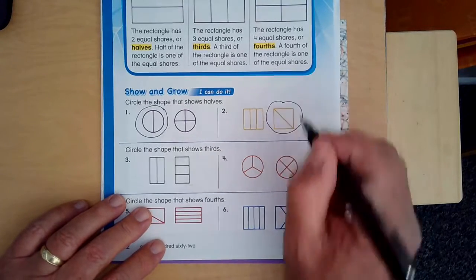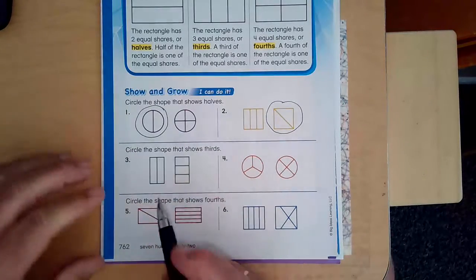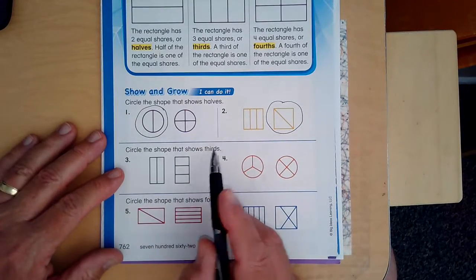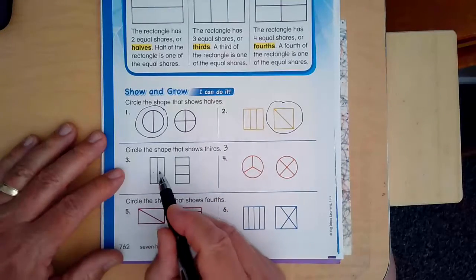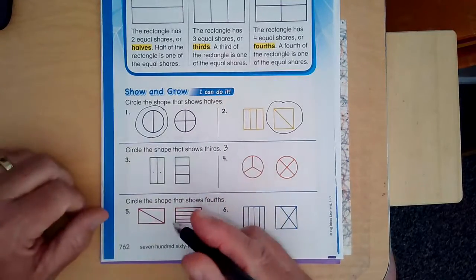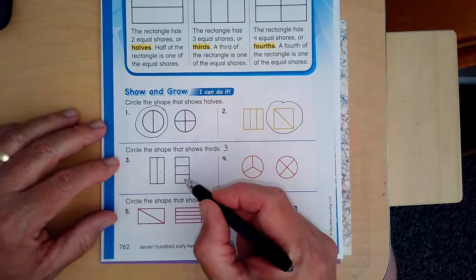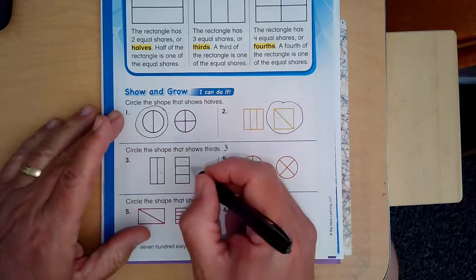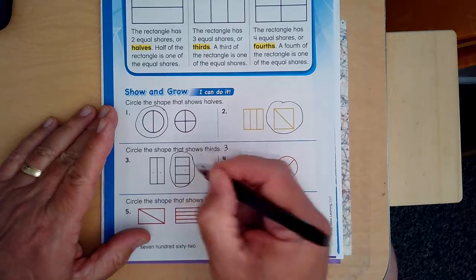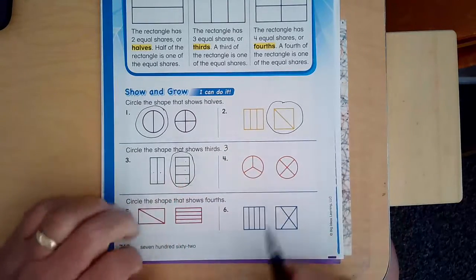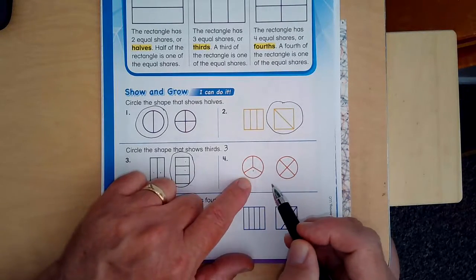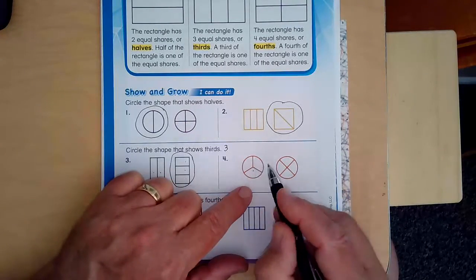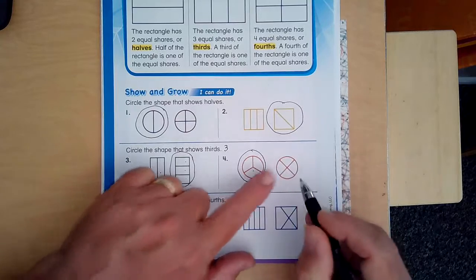So this has halves. Now we need to find the thirds. Thirds, remember, are in 3 sections. I have 1, 2. That's not thirds. I have 1, 2, 3. They are all the same size. This is my section that shows thirds. Let's see, I have 1, 2, 3. That one has 3 sections, and they're all the same. Let's see over here.